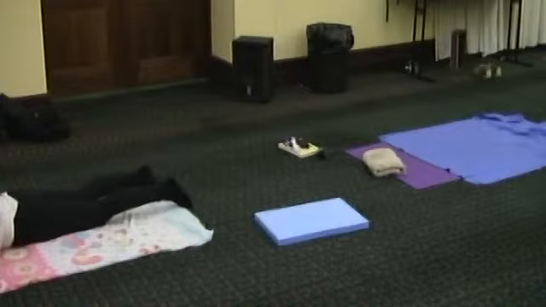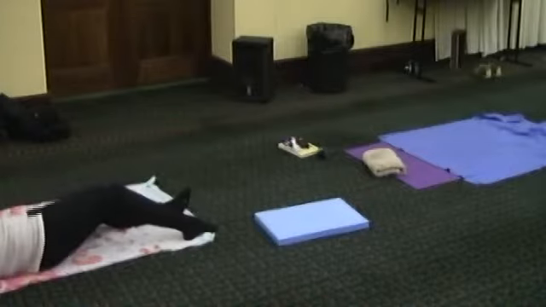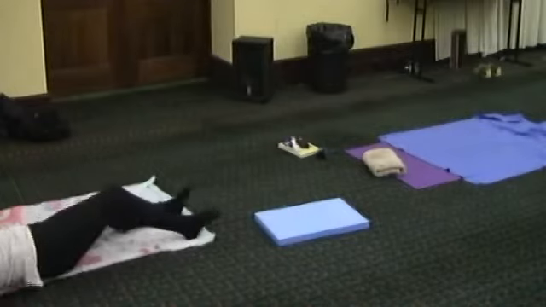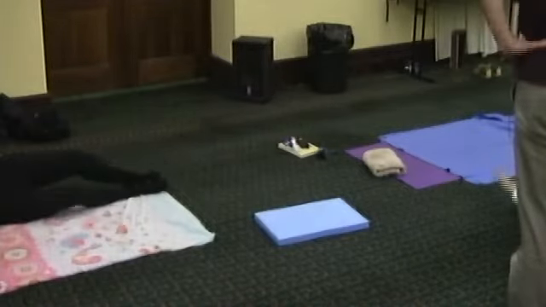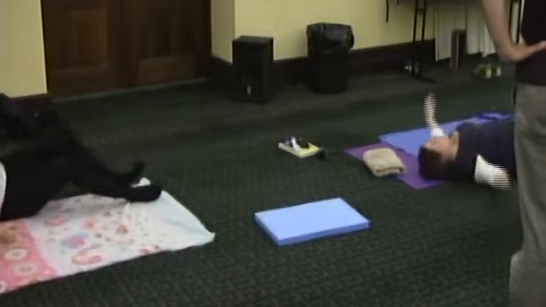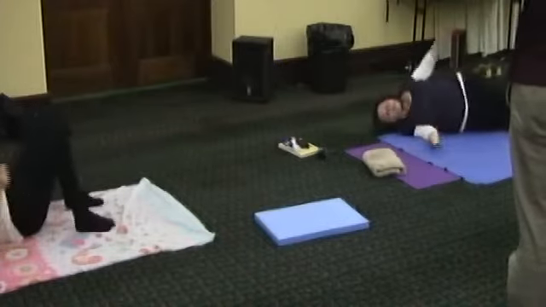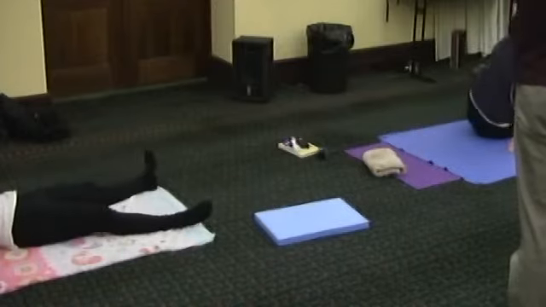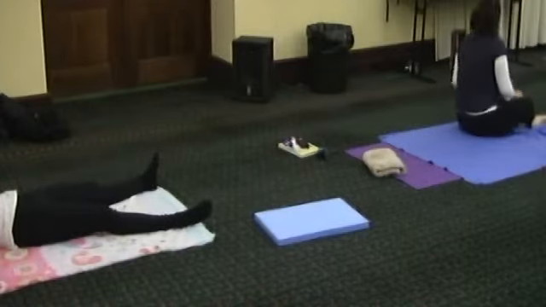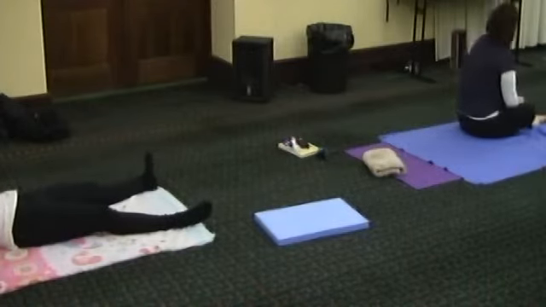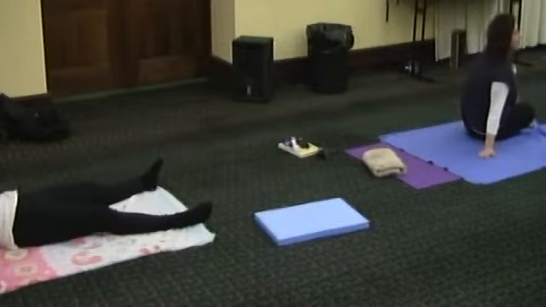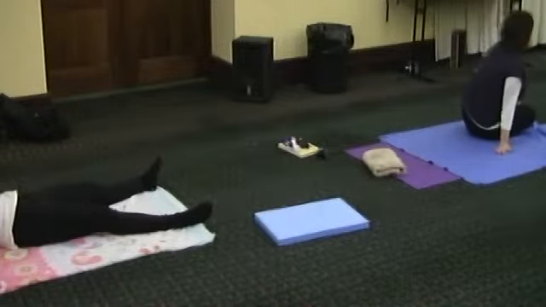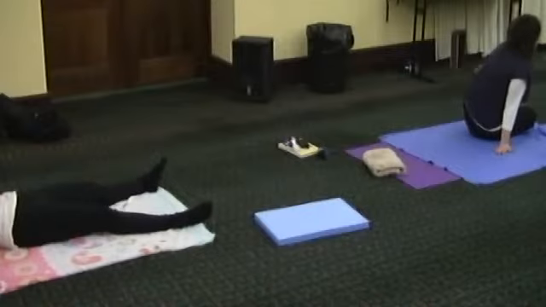Fantastic. Roll yourself back to your place and rest. Nice, look at that. Cool. You actually end up in a crucifix position for a little while. Feel that? That's nice. That was really nice and very smooth and fluid. It looked like the same quality that you had at the beginning. Nice. Very, very nice.